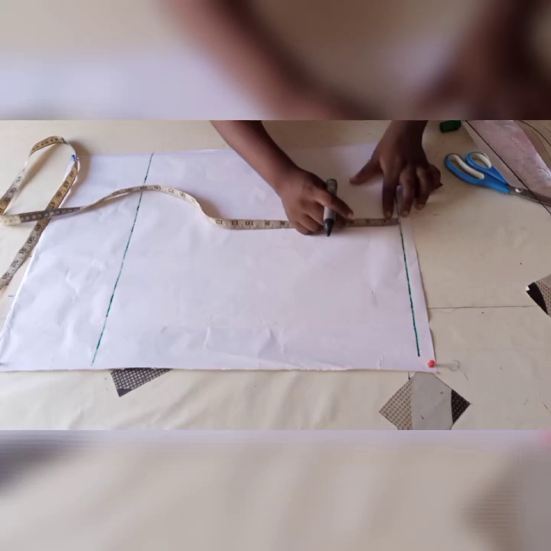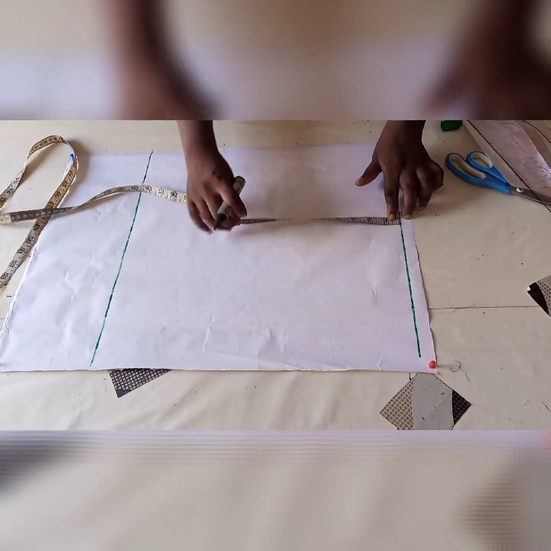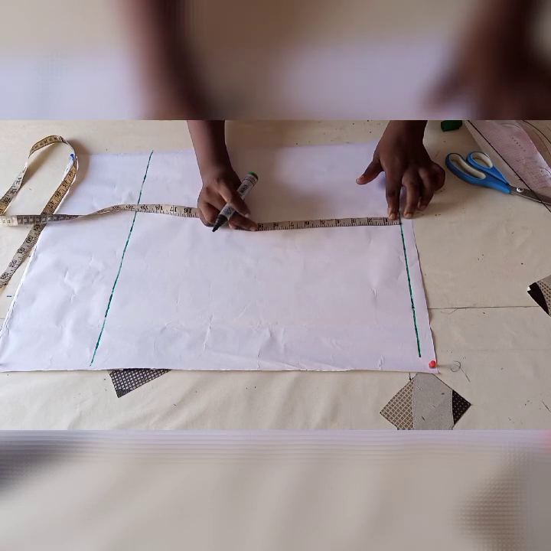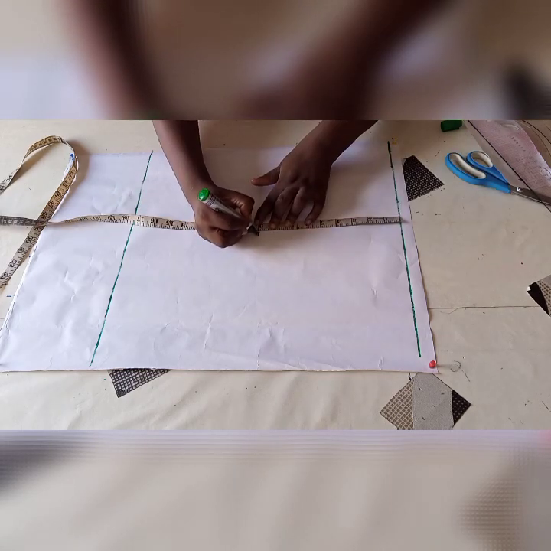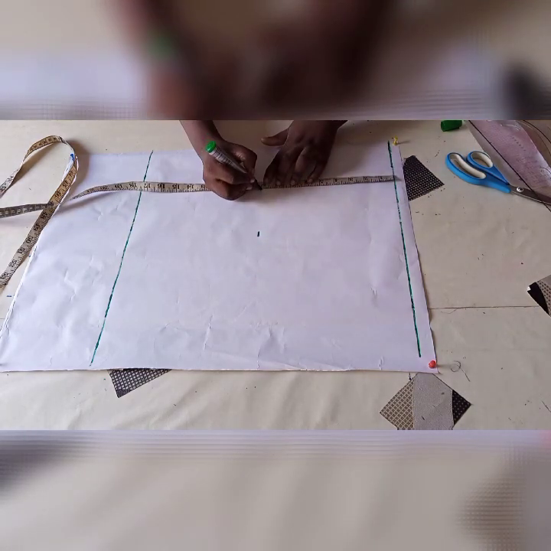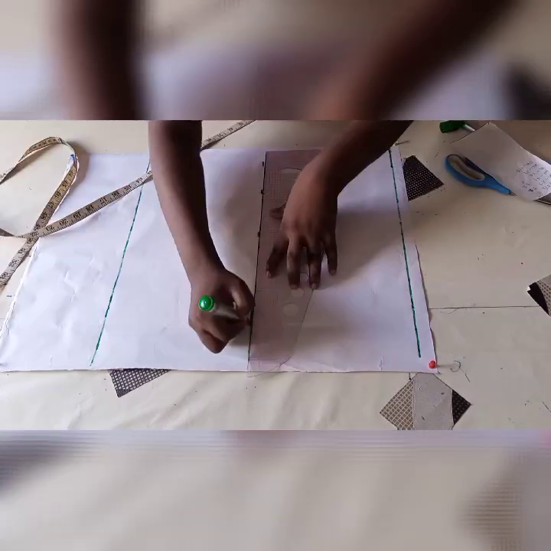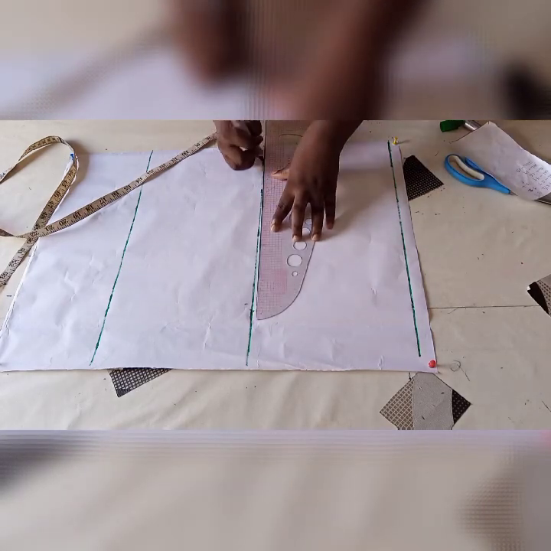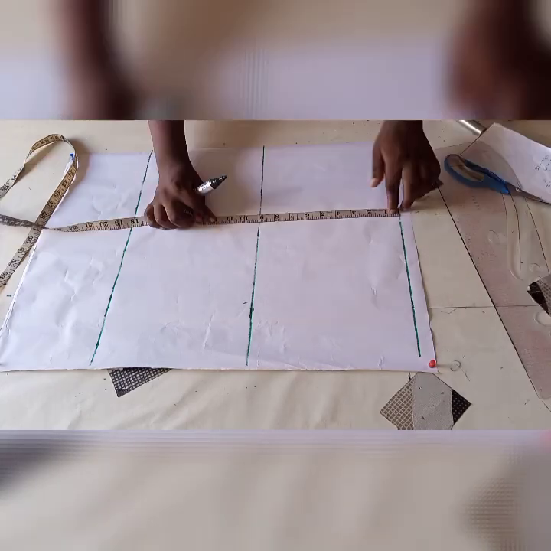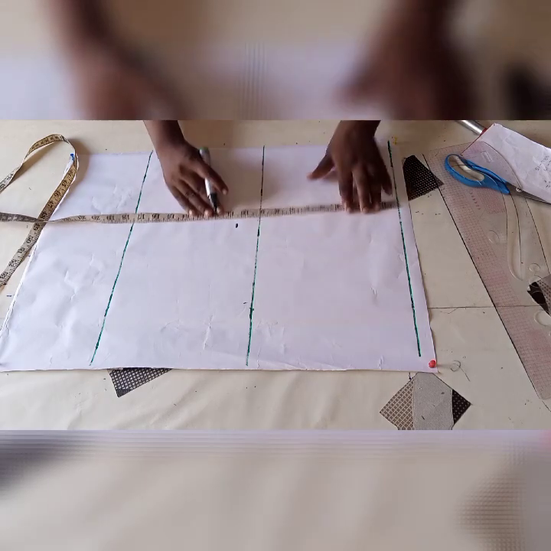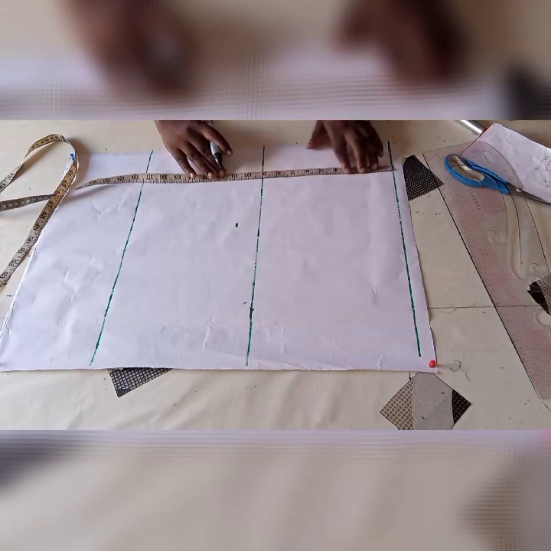From here, I'll be taking my chest measurement. The chest measurement I'm using is 9 inches. So this is the chest measurement I'll be using, 9 inches. Bust length, I'll be using 10 and a half. So this is our 10 and a half.